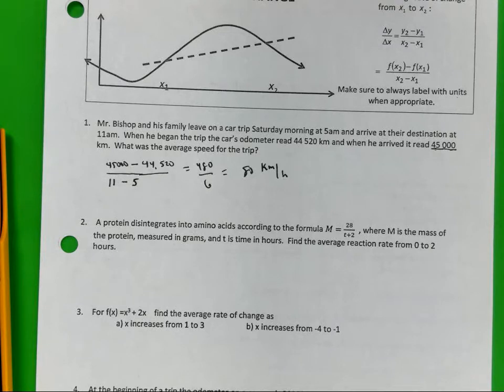Let's look at number 2. It says a protein disintegrates into amino acids according to the formula M equals 28 over T plus 2, where M is the mass of the protein measured in grams and T is the time in hours. Find the average rate from 0 to 2 hours. So right there, 0 to 2, is that your X or Y's?